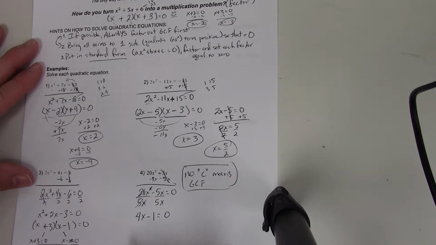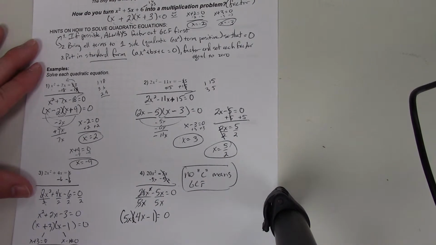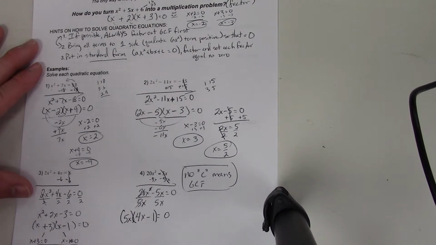Now look how easy this is. Now again, what did I pull out? I pulled out a 5x. So really what I have is this. That 5x doesn't go away. I am dividing it out, but it doesn't just go away. I'm just going to now set each factor equal to 0. 5x equals 0. 4x minus 1 equals 0.